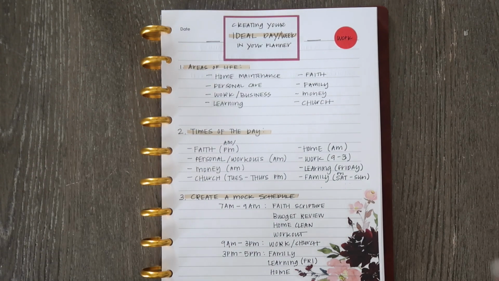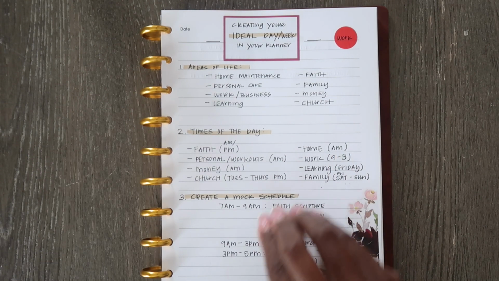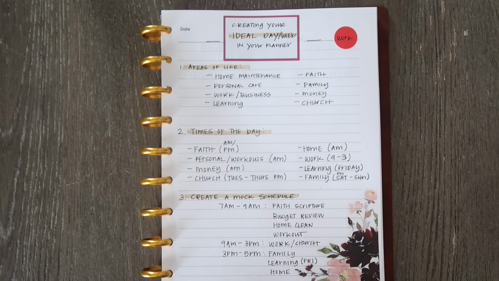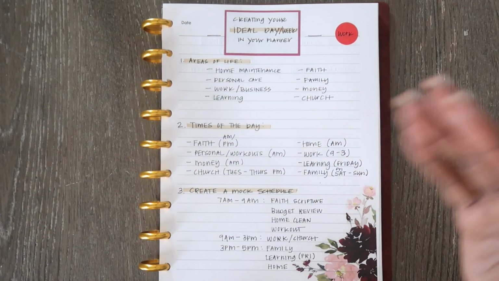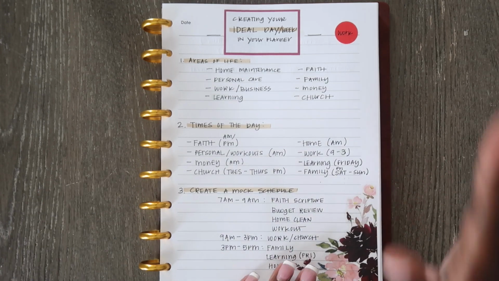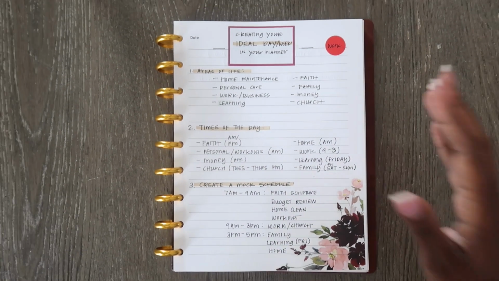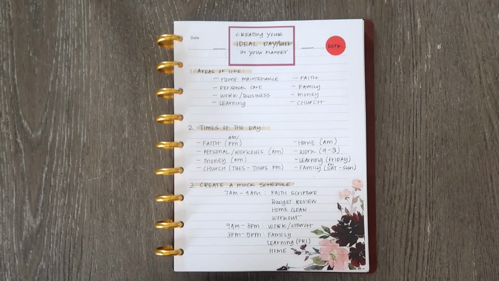So creating a mock schedule really can help you see, is your to-do list even feasible? Are you just adding way too many things to your list that you might need to take off or possibly save for another season of life? So as we go into 2025, I really think you should try this one out and let me know how it works for you.